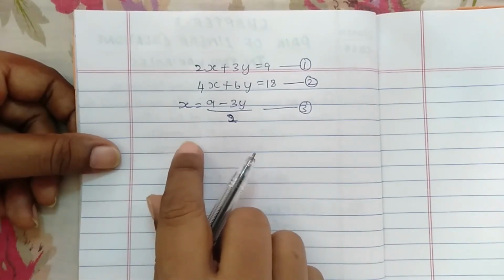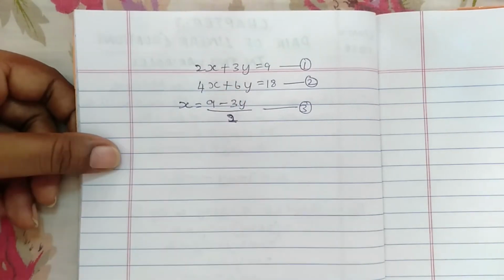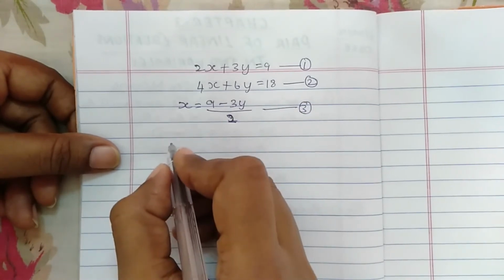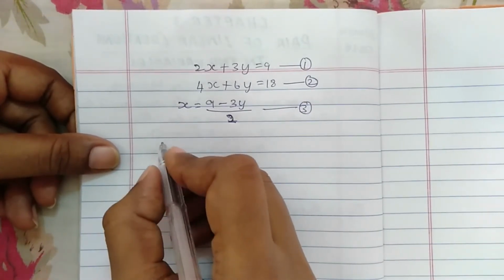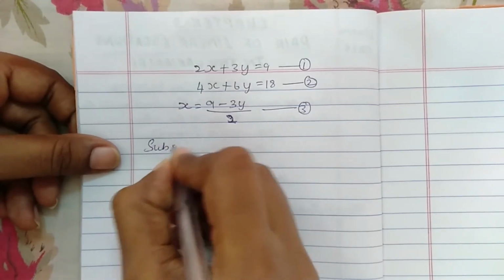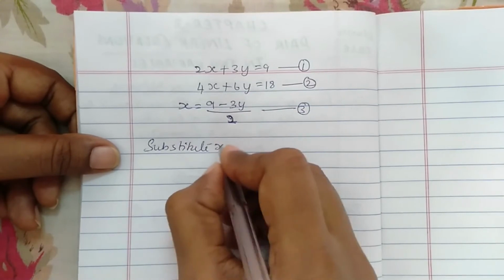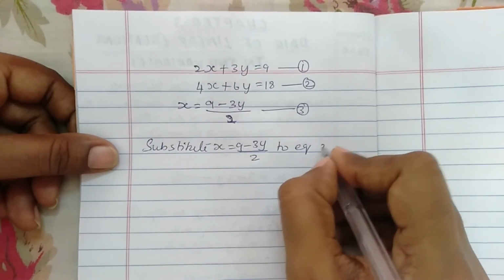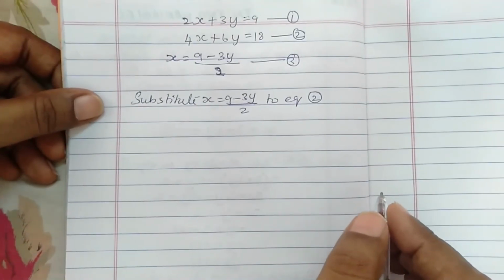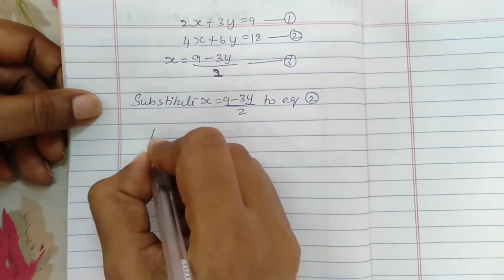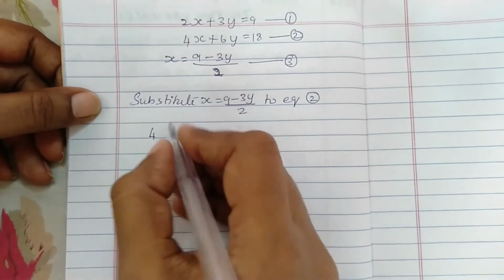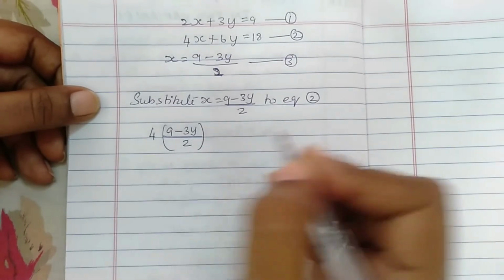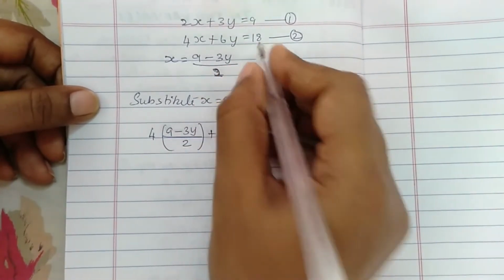Now let's substitute this value into the equation which you have not used first. So this is our second equation. Let's substitute x is equal to (9 minus 3y) divided by 2 into equation number 2. Okay, so here the value for x is (9 minus 3y) by 2, and then plus 6y is equal to 18.